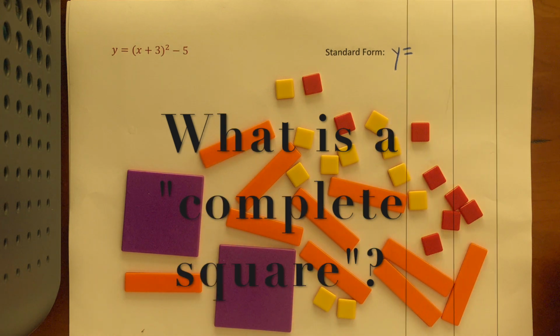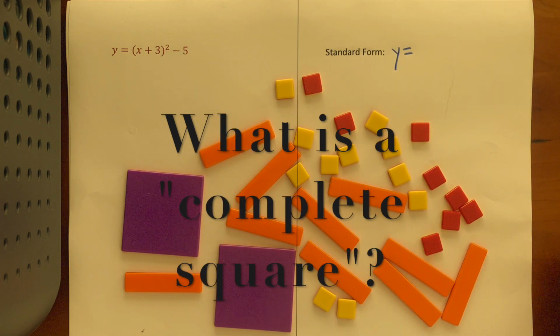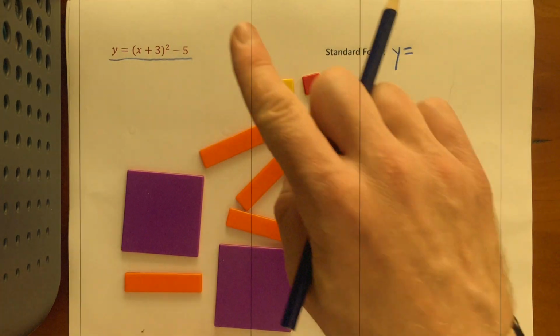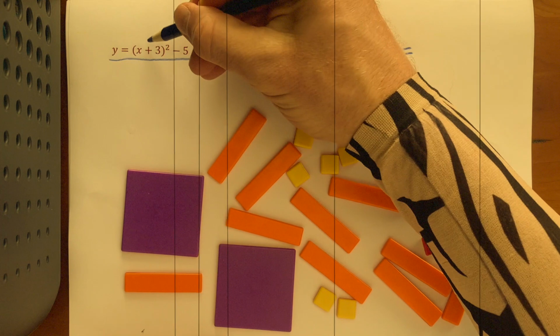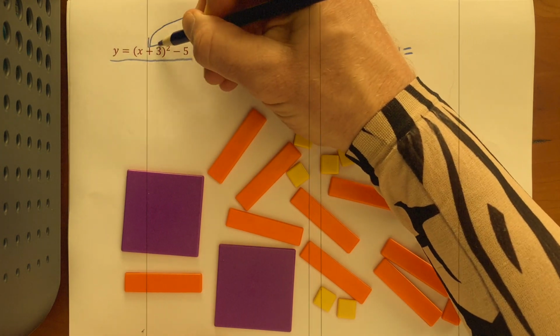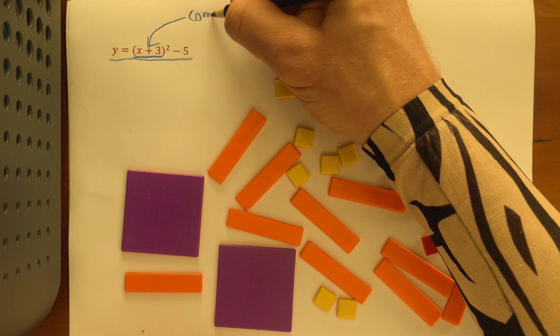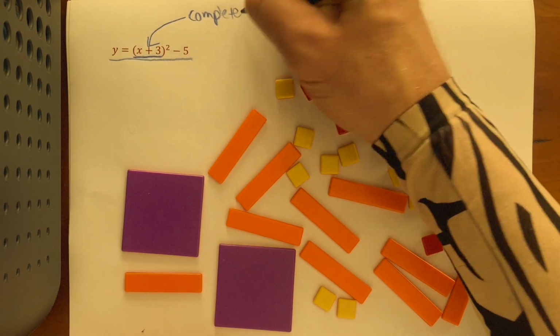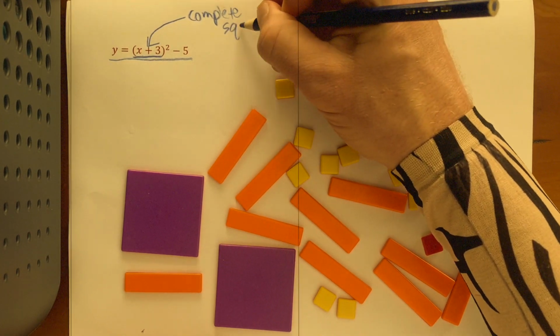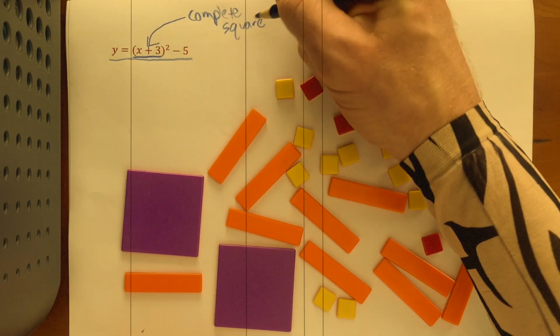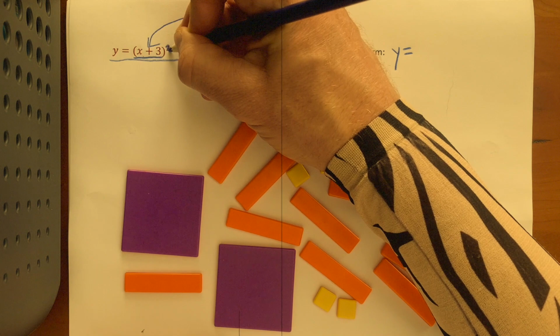To begin thinking about completing a square, you must know what a square is. This is a complete square: x plus 3 squared. We see it because it's squared.